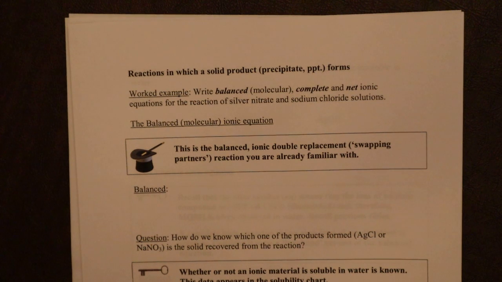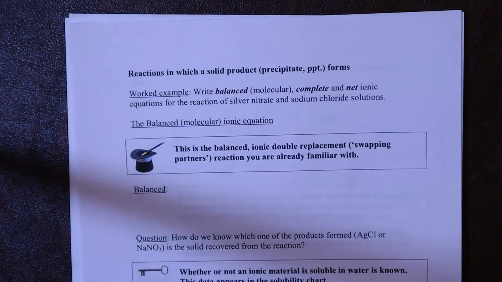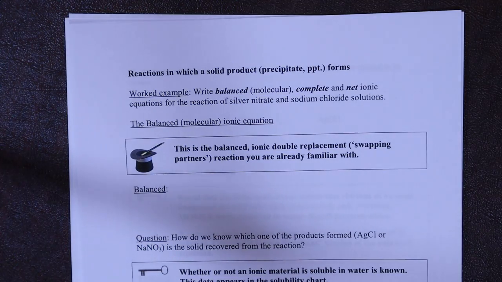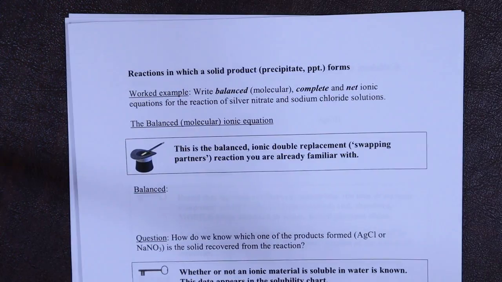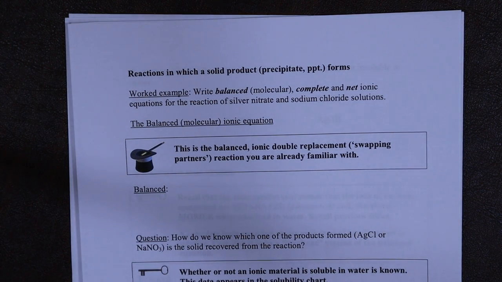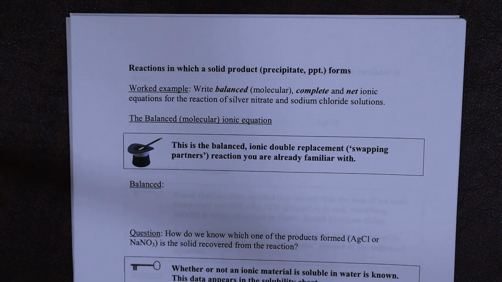Don't know why they do this, but they call it the molecular equation. Hang on, let me turn my lights on here. I forgot to turn my lights on. That's better. Oh, apologies for that. I'm sitting here in the dark at home. All right, that's a lot better.